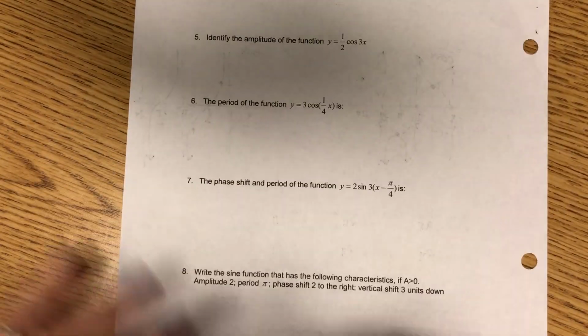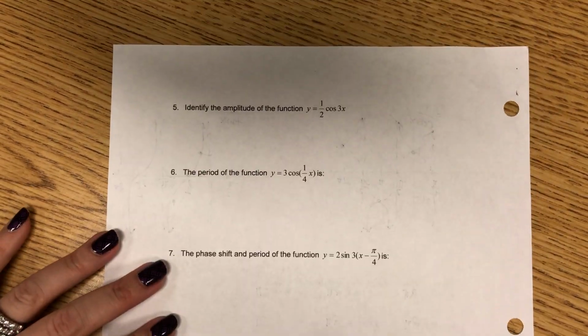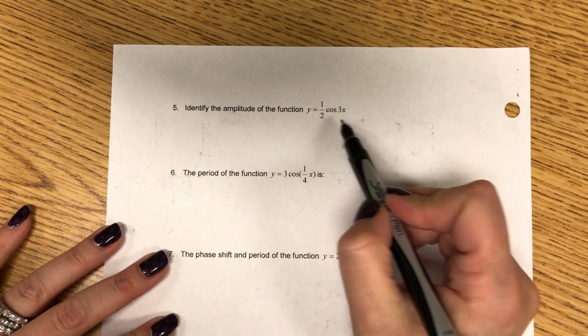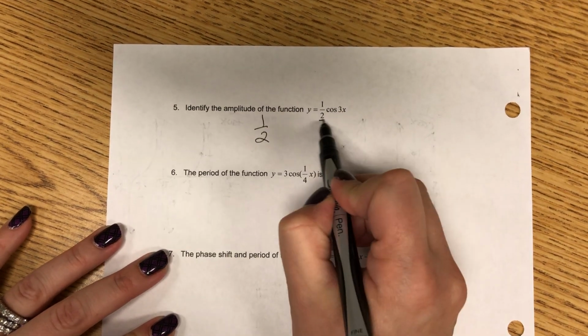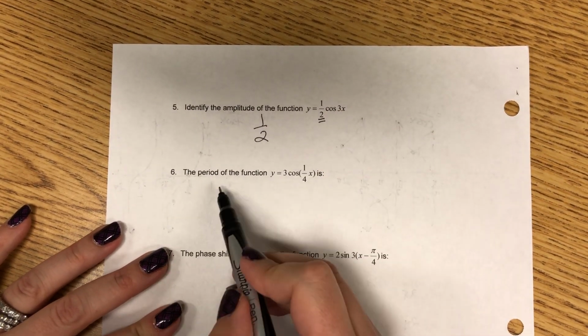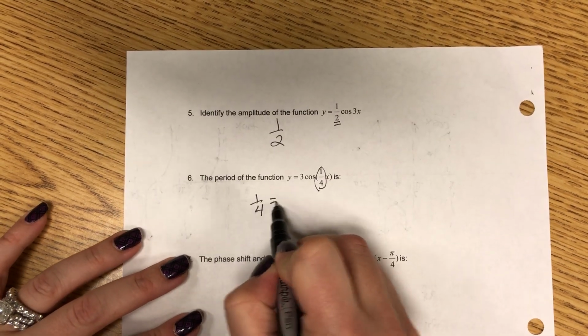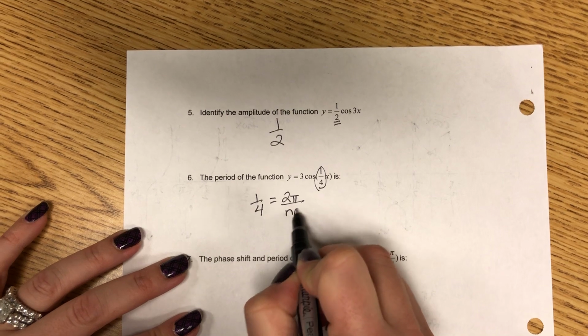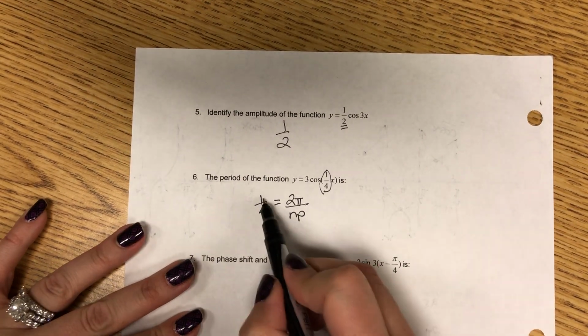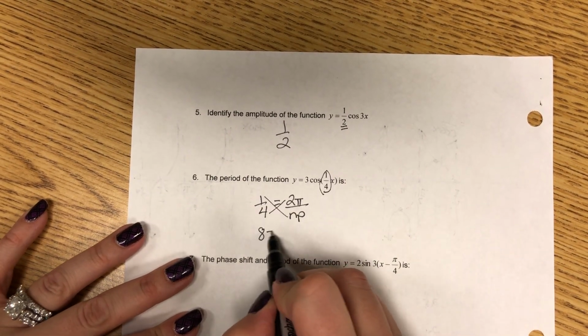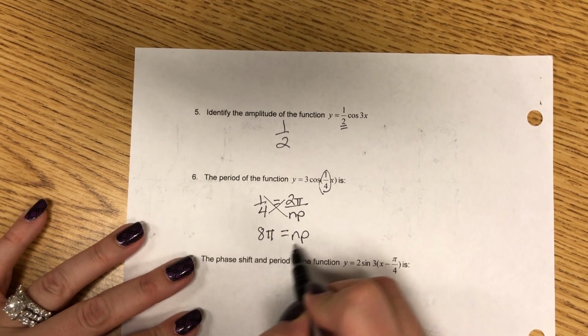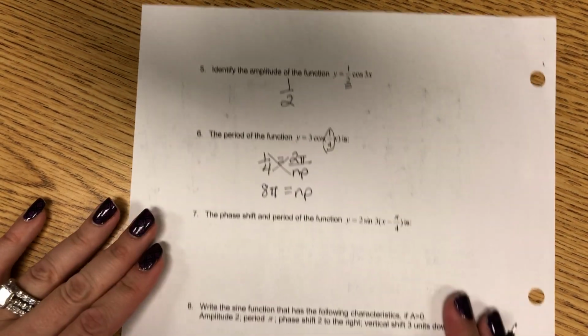Oh, okay. Change of types of questions here. Number 5: the amplitude of this function is 1/2. It's from the coefficient. The period we get from the 1/4. The b value equals 2 pi over the new period. So to solve this, I'm going to cross multiply. So 8 pi is the new period.